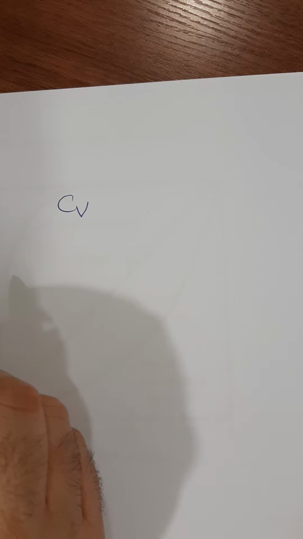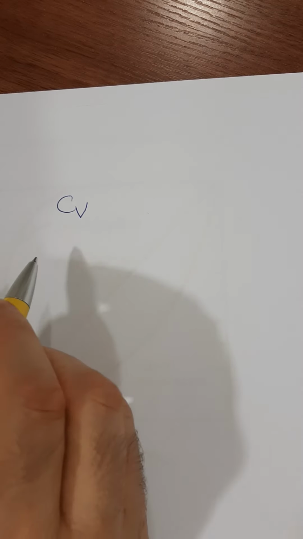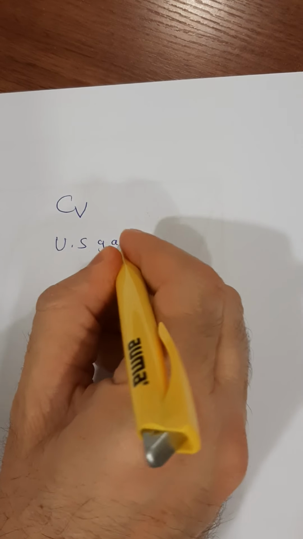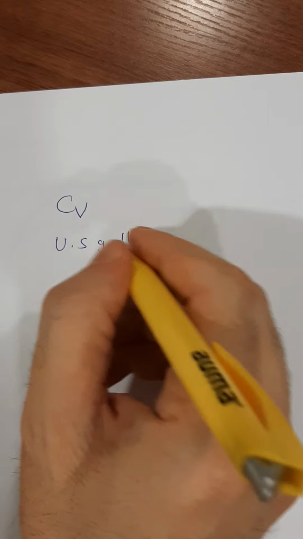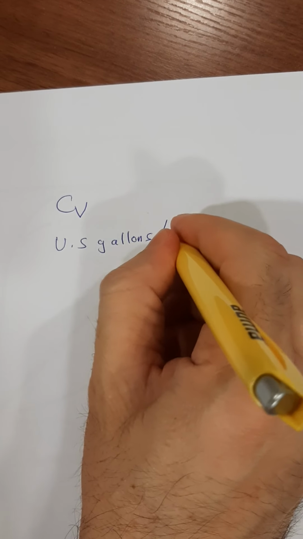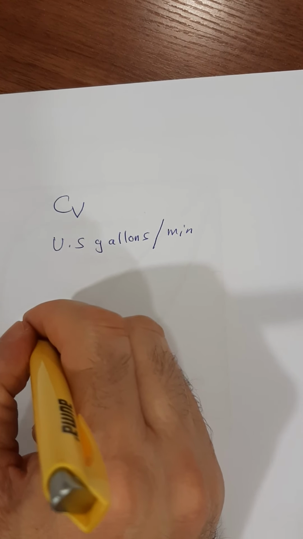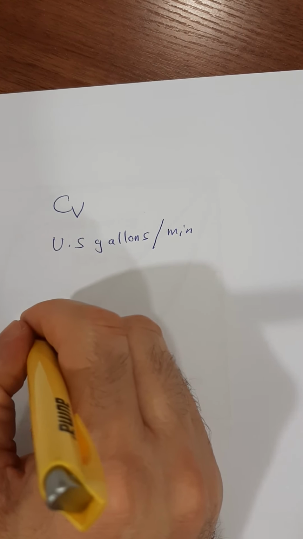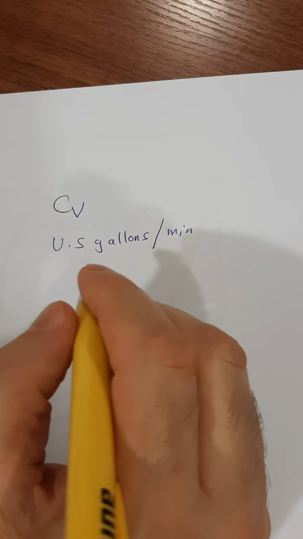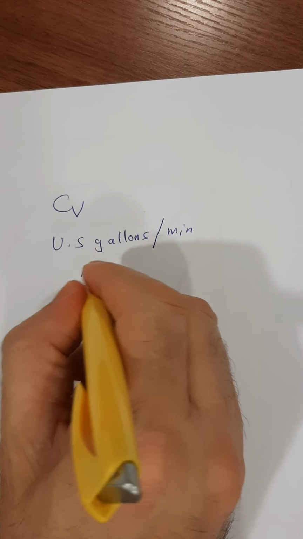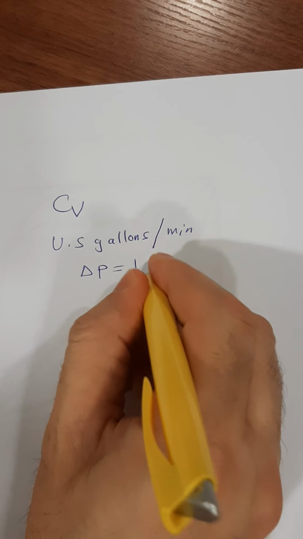CV is the number of US gallons per minute, this is the flow, through a fully open valve with a pressure difference of 1 pound per square inch, 1 psi. Delta P is equal to 1 psi.